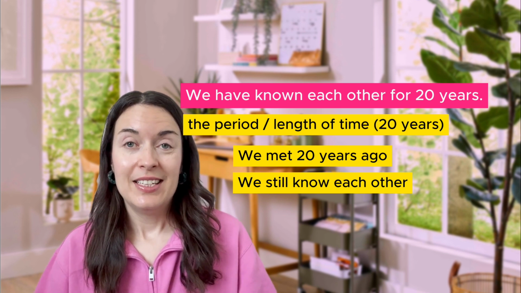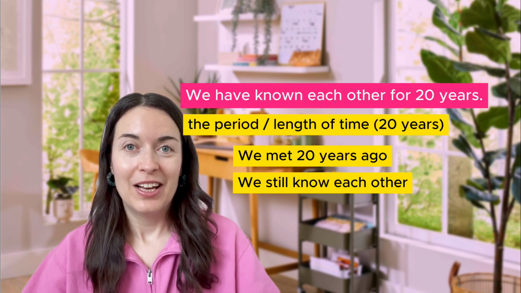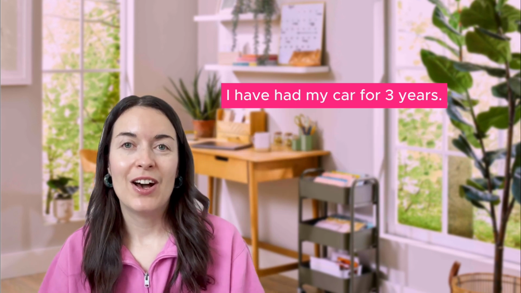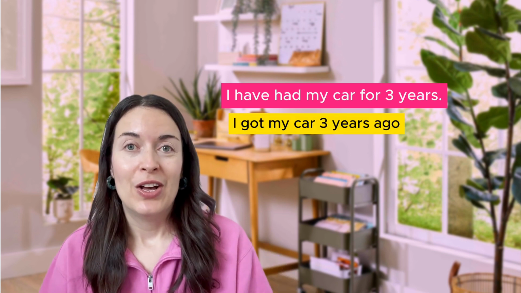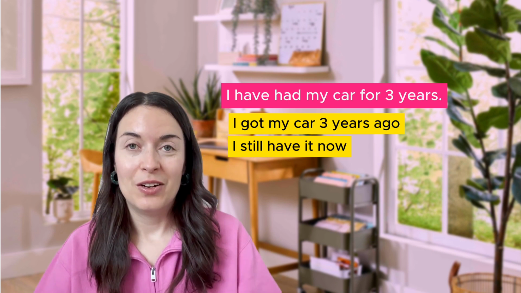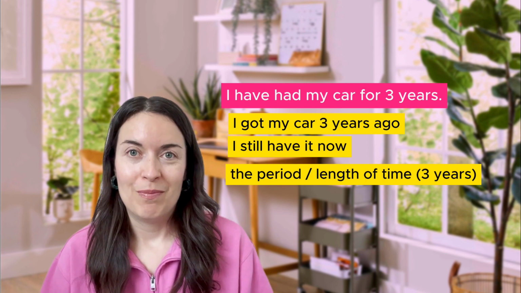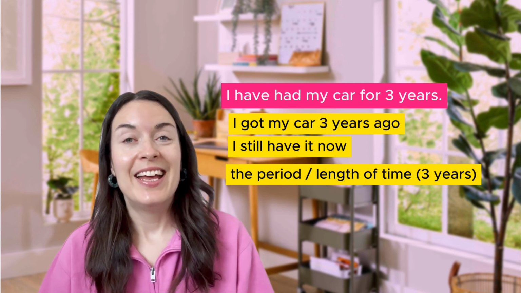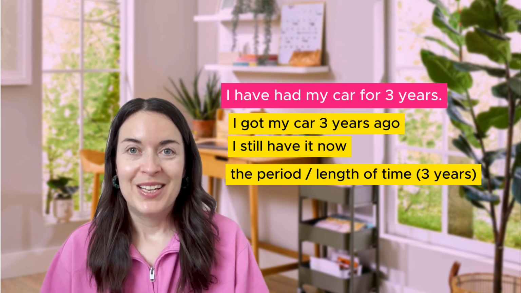So again, this is the present perfect and I'm talking about the length of time. I have had my car for 3 years. So that means I got my car 3 years ago and I still have it now. It's still true. And I'm talking about the whole period of time between when I got it and now. 3 years, the length of time. So I need for.